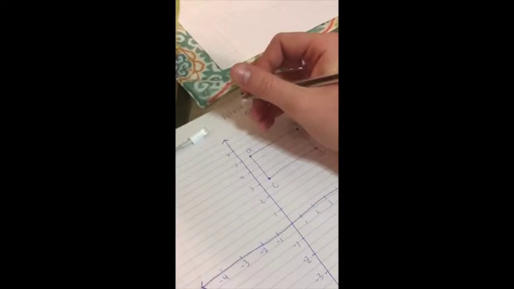The next thing we're going to do is reflect this rectangle over the x-axis. So we'll fill in the eye. The first thing we're going to do is label the rectangle. And we're reflecting it over the x-axis. So we're going to want to find the coordinates of each point on the rectangle.